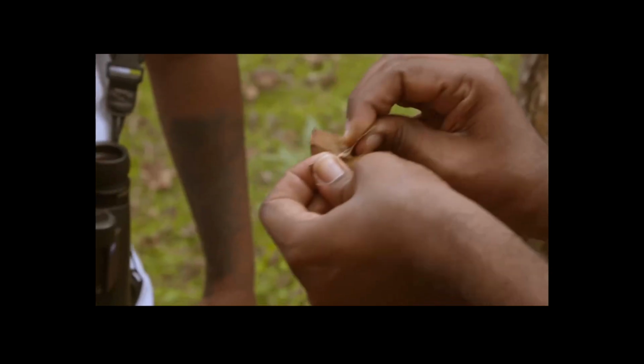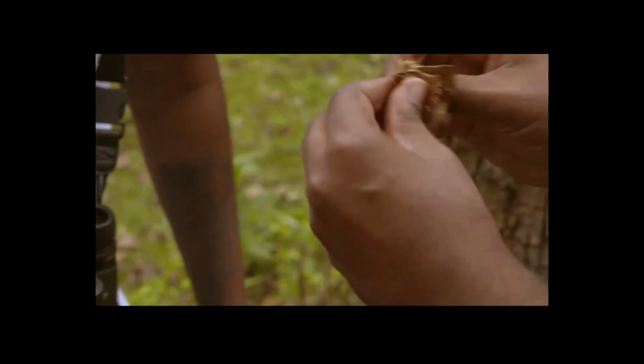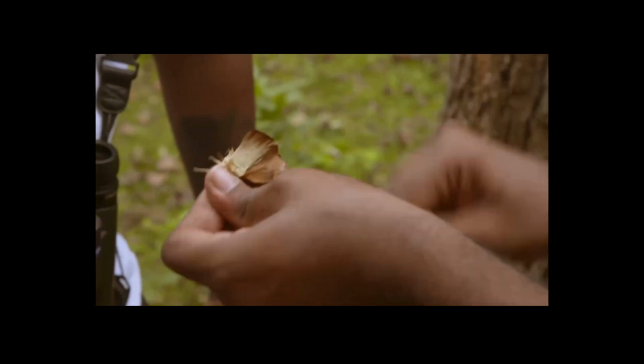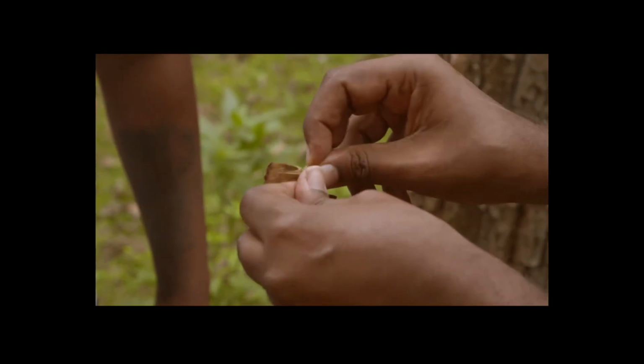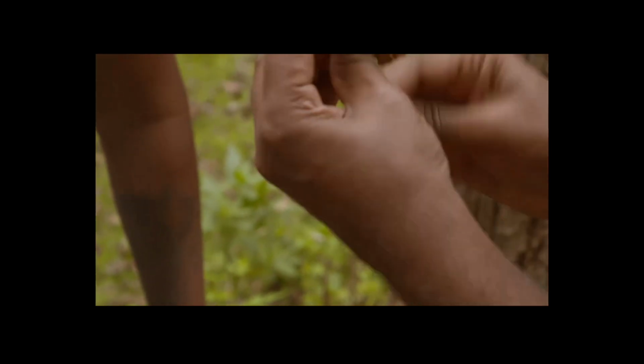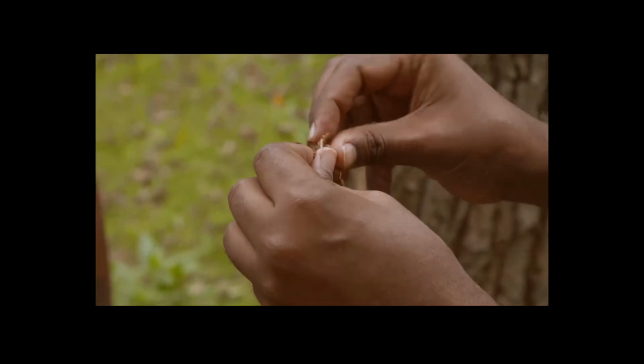Let's open and see. Here in the center, oh, it's like peeling a coconut. Oh, this is rough, huh? It's very well protected, the seed.